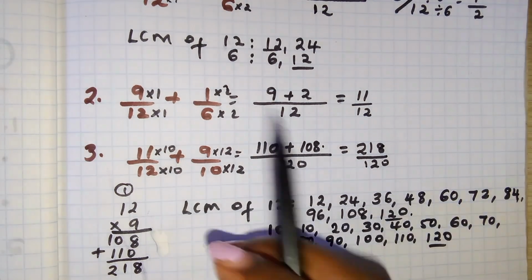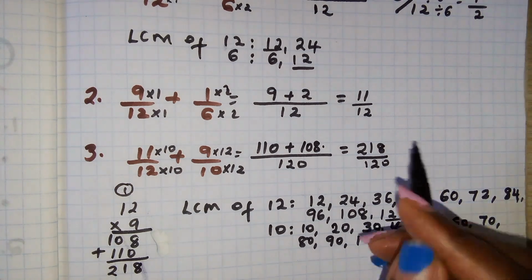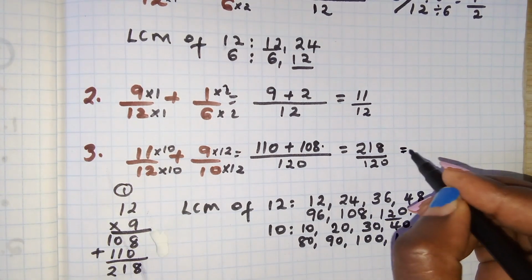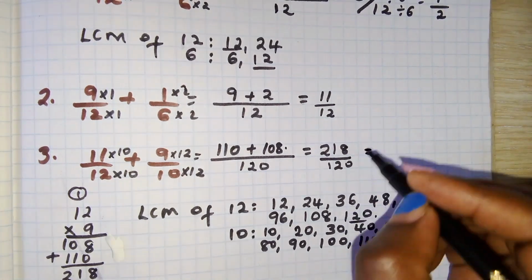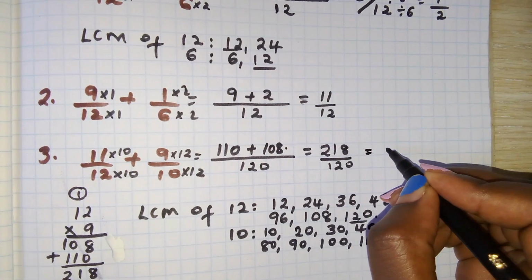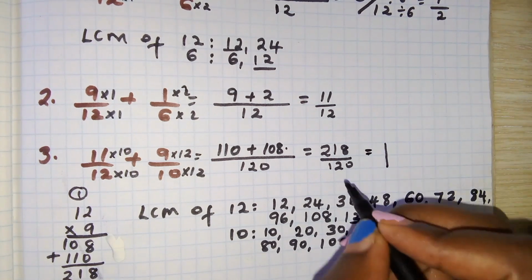Now today we are looking at improper and mixed fractions. I'll just show you how to do this, and then we can extensively look at more examples. So 120 goes into 218 how many times? It's only once because of 120.